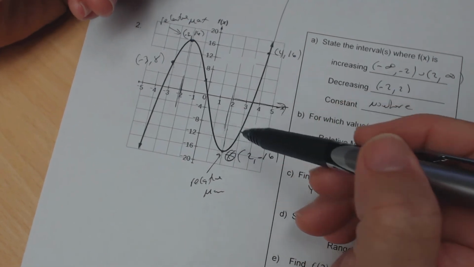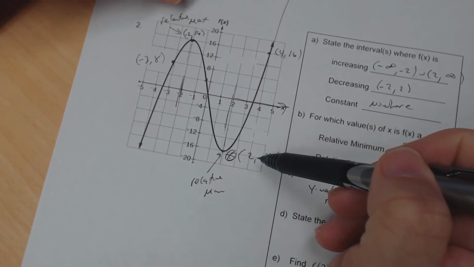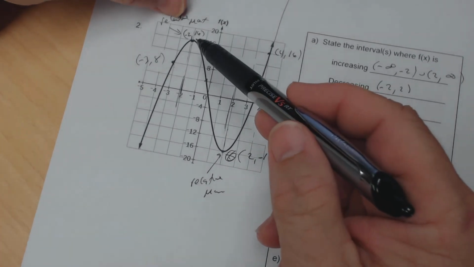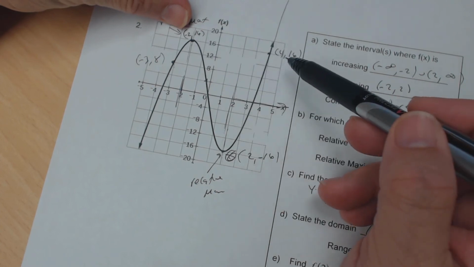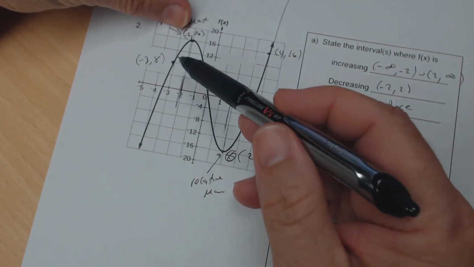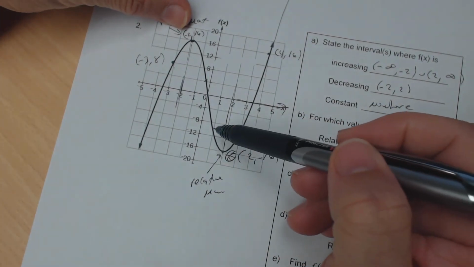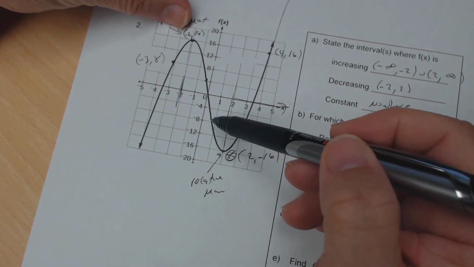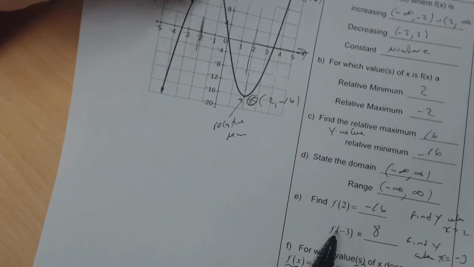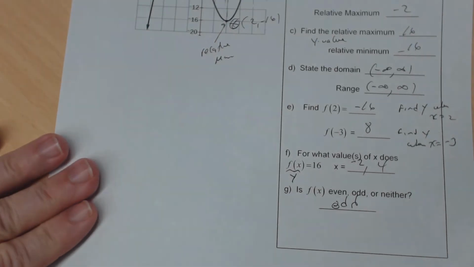when you're reflected about the origin, the x coordinates are opposites and the y coordinates are opposites. So look at this. (2, -16). Do you get a (-2, 16) here? The answer is yes. Let's look at this one. (4, 16). Are you going to get a (-4, -16)? The answer is yes. It's right here. If you look at this point right here, reflected about the origin, you can get that point here. Yes. Okay. So this is an odd function.